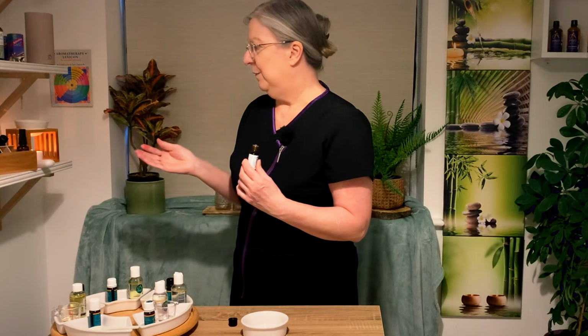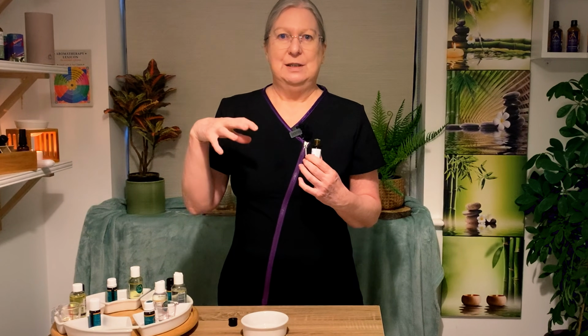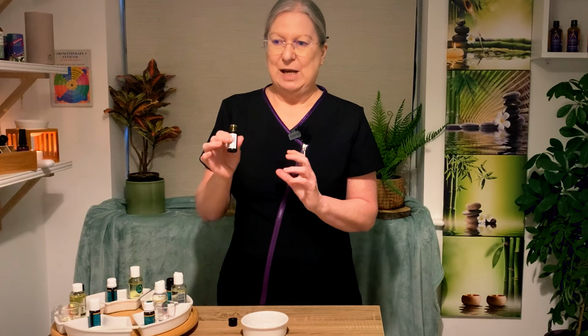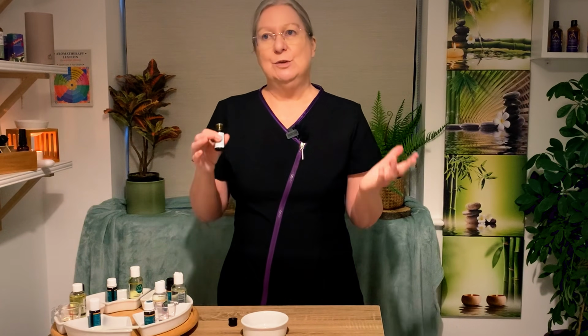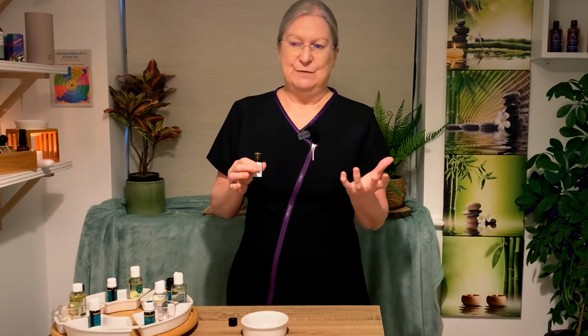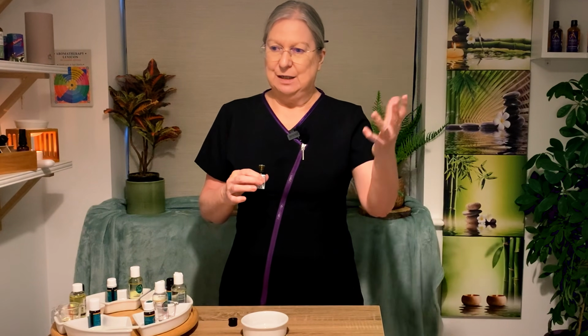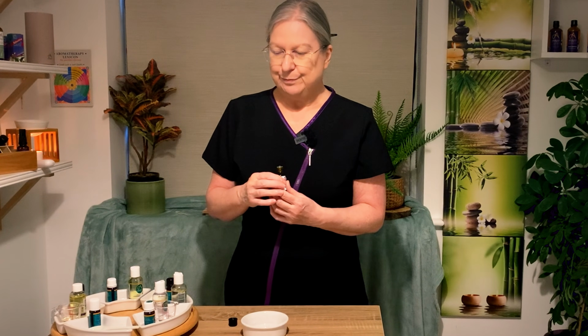So whereas what we've used previously would give a balancing and calming impact by just changing the oils, you can create a totally different atmosphere in the room that you're in, and this one definitely is that feeling of uplift.